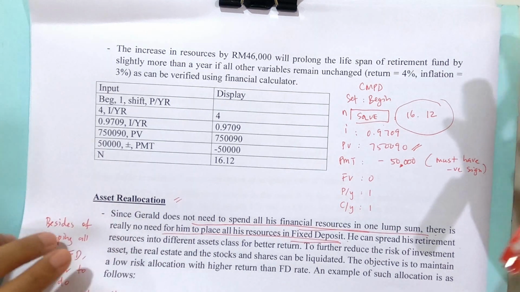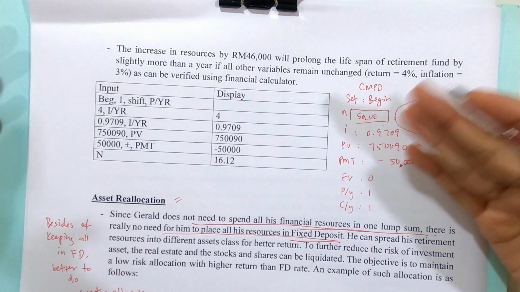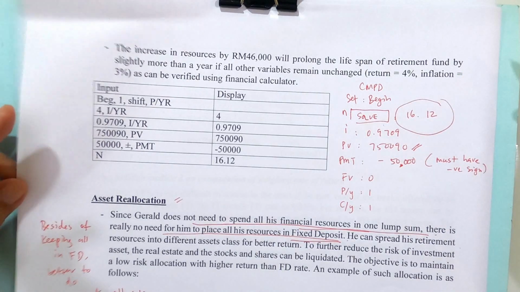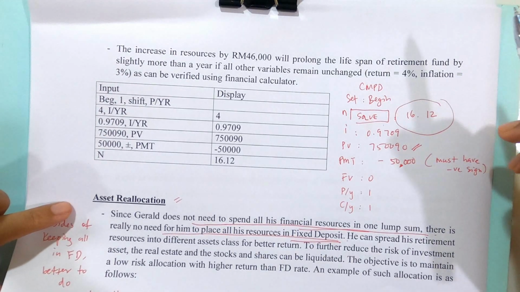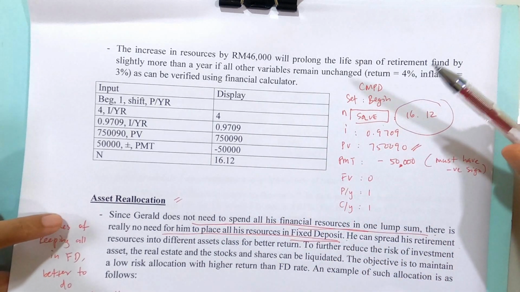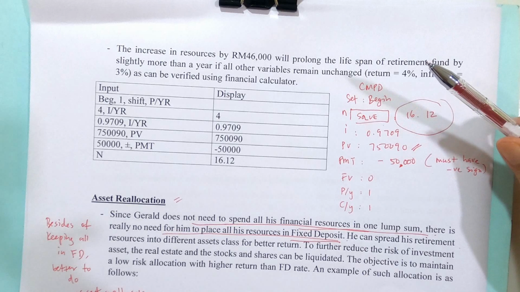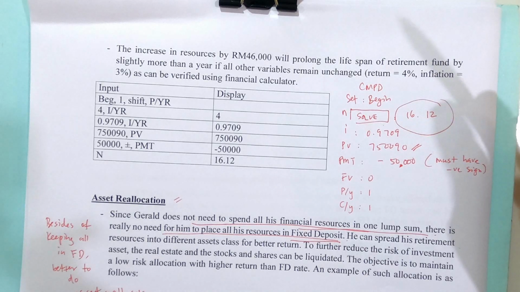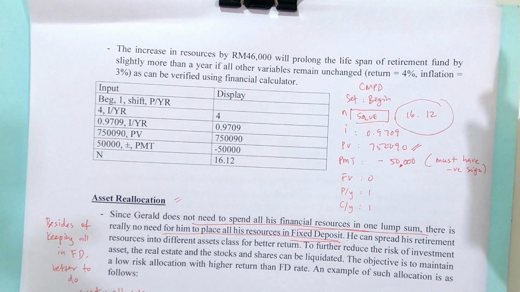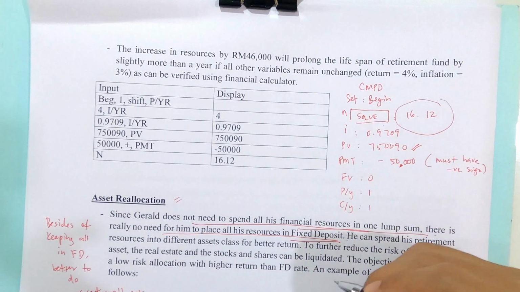Alright, just now we already had a look at how we should review the cash or cash equivalents of the client for us to top up our retirement fund. Next, we can have a look at the asset reallocation. For this client, we already understand that the client will sell all of the investment assets and keep them in the FD for 4%.